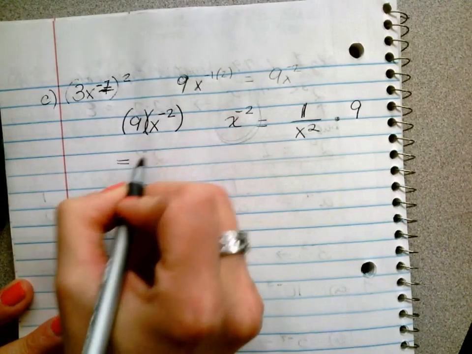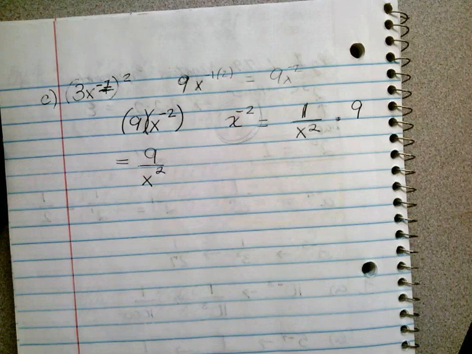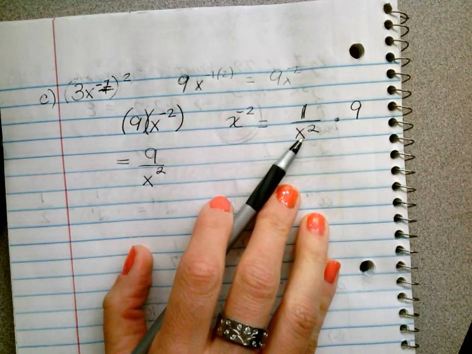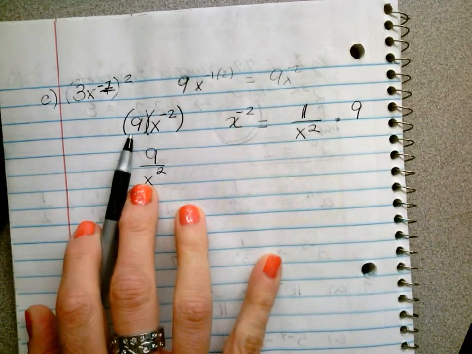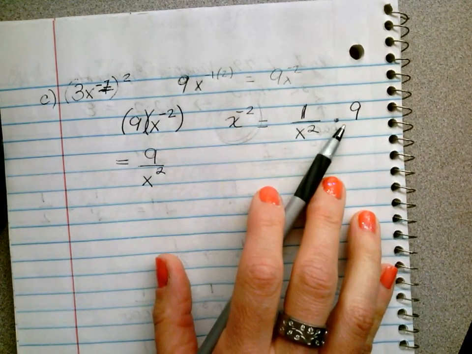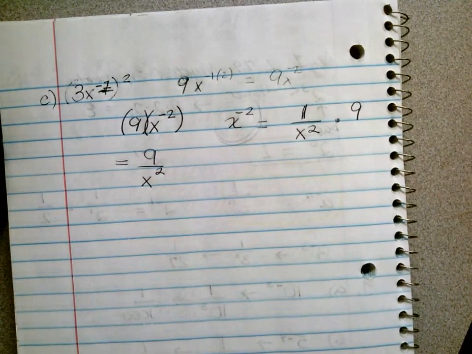And that's how they came up with 9 over x squared. The 9 is not receiving the x to the negative 2. Only the x is. The exponent affects the previous thing, not the 9 as well. So simplifying x to the negative second on its own looks like this. Including the 9, because that is being multiplied by x to the negative second, forces us to multiply the 9, giving us the answer to example C.